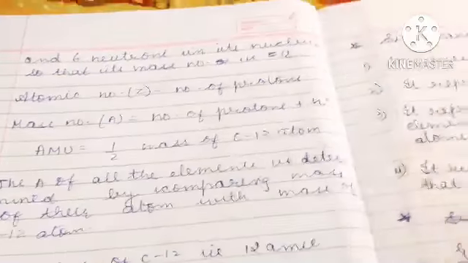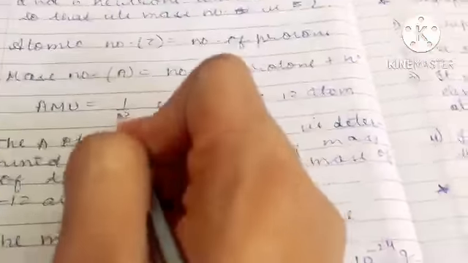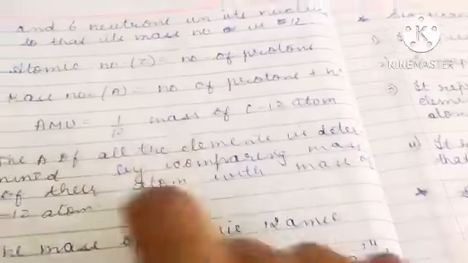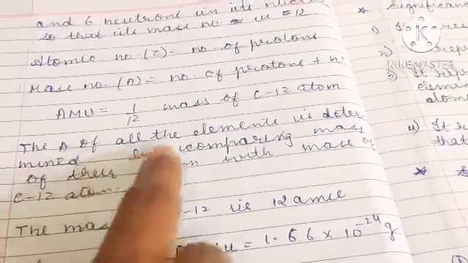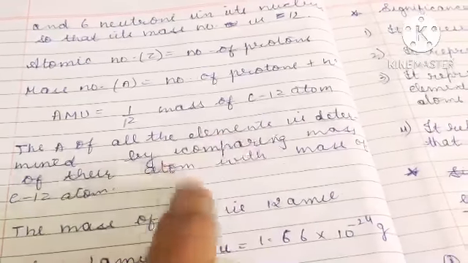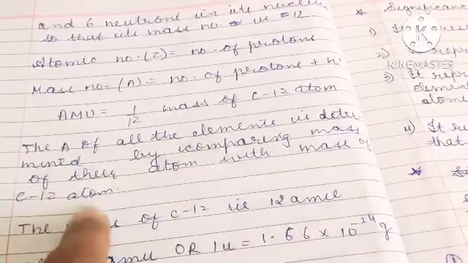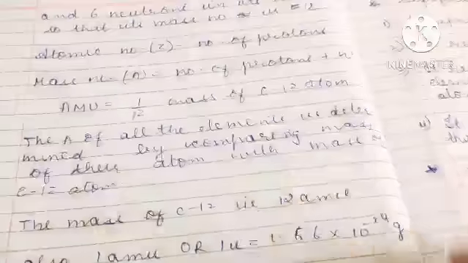Now what is the atomic mass unit? The atomic mass unit is basically 1/12 multiplied by the mass of a carbon 12 atom. You should know that the mass number of all the elements is determined by comparing the mass of their atoms with the mass of a carbon 12 atom. That means we are comparing all of them with this carbon 12 isotope only.